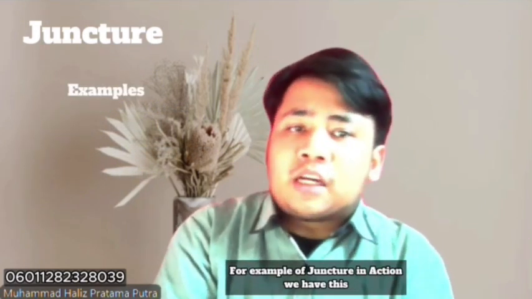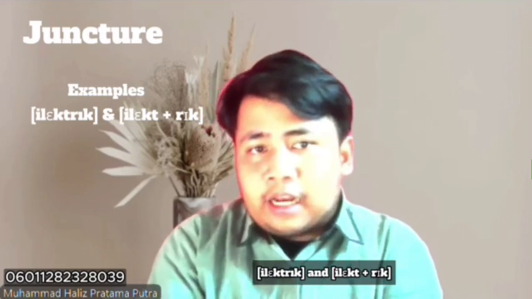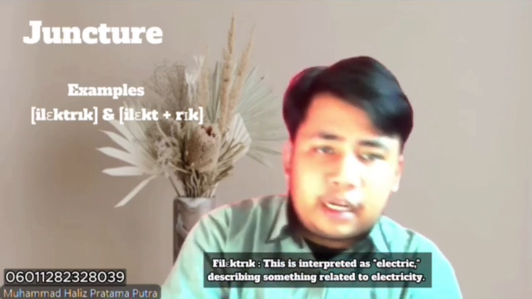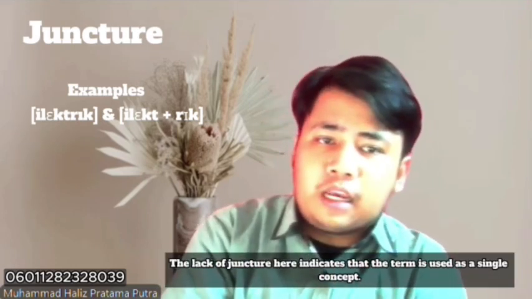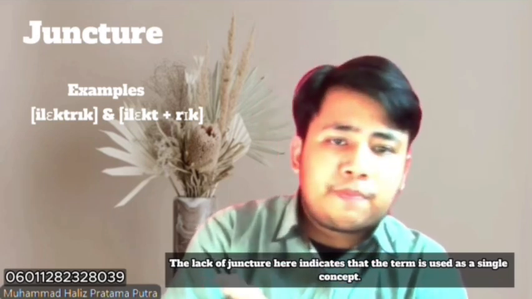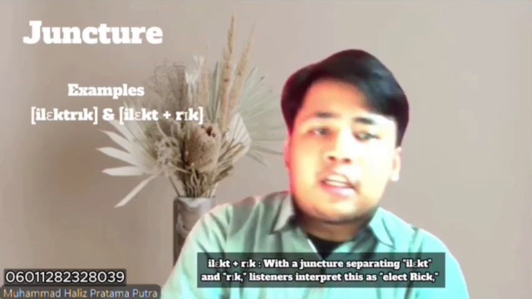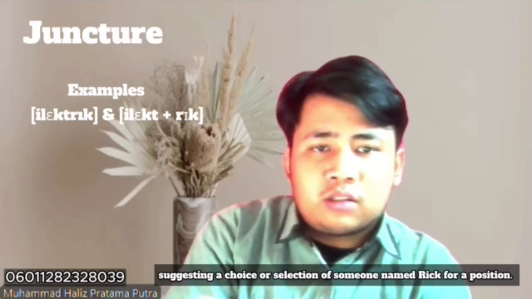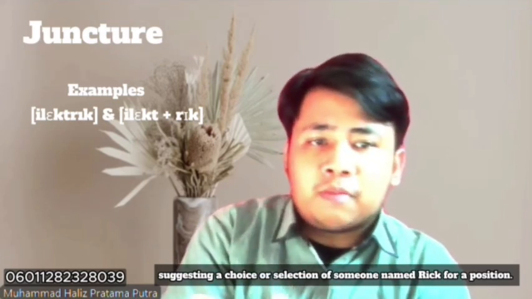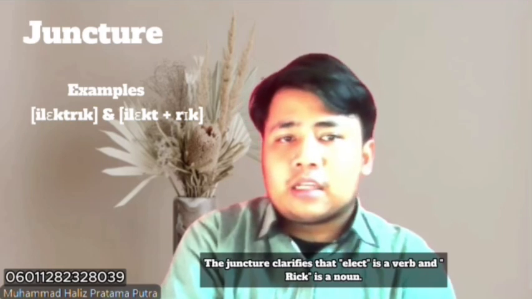For examples of juncture in action, we have this: electric and elect Rick. Electric is interpreted as electric, describing something related to electricity. The lack of juncture here indicates that the term is used as a single concept. For elect Rick, with juncture separating elect and Rick, listeners interpret this as elect Rick, suggesting a choice or selection of someone named Rick for a position. The juncture clarifies that elect is a verb and Rick is a noun.